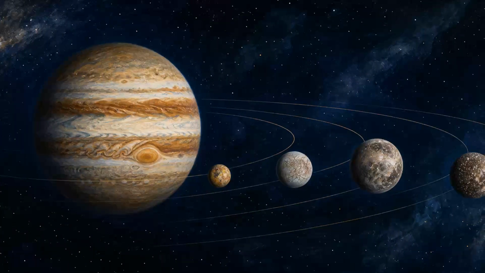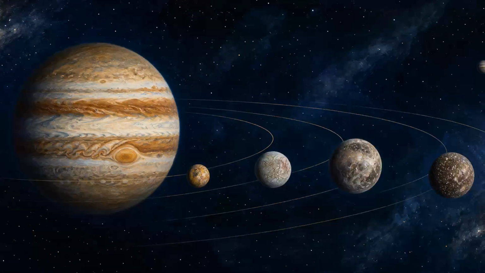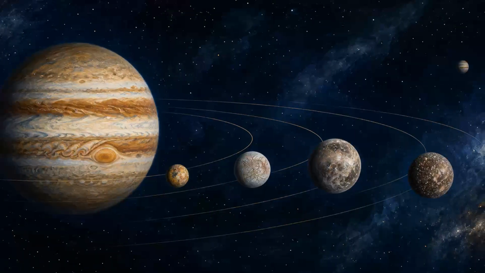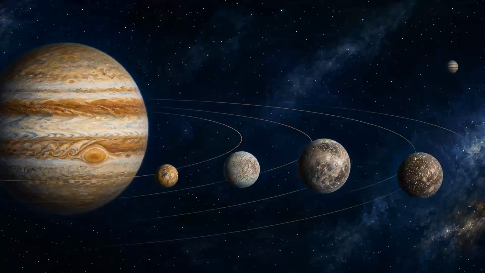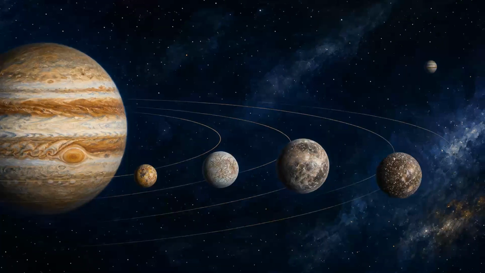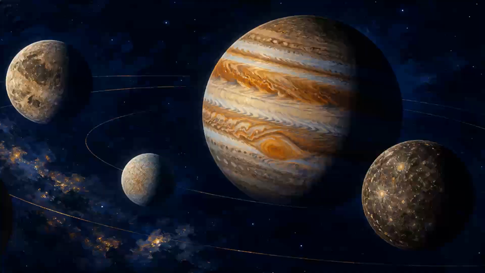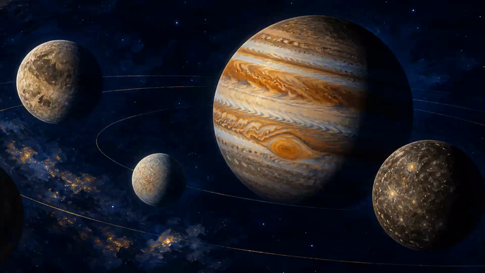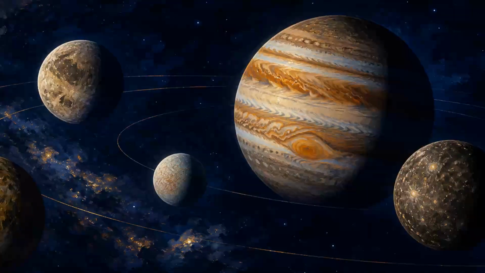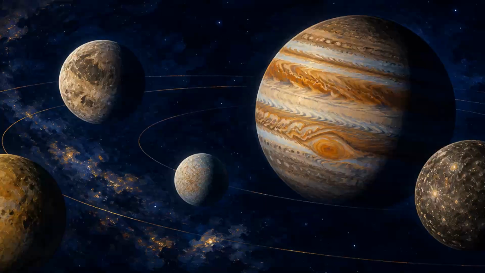Ganymede is 5,268 kilometers wide, larger than Mercury. It possesses its own intrinsic magnetic field. Europa is smaller than Earth's moon and hides a global ocean beneath an icy shell, according to multiple lines of evidence. Io is the most volcanically active body known, heated by repeated tidal flexing. Callisto preserves an ancient, heavily cratered surface.